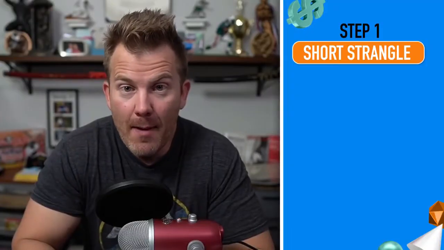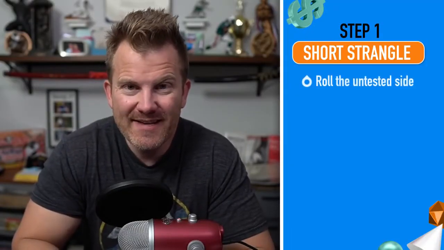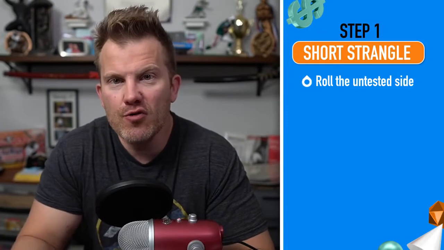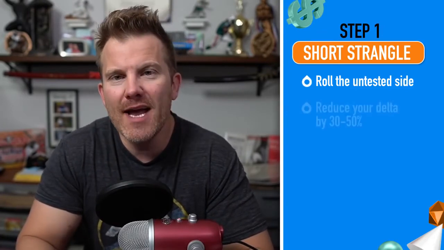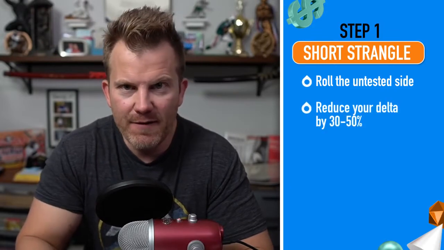It isn't until one of the short strikes gets hit that the adjustment protocol to follow is triggered. All right, so what happens when the stock rallies and your short call gets hit? The stock falls and your short put gets hit. It's basically a three-step process with a fourth bonus step that you can execute at your discretion. So let's get into it. All right, step one, you roll the untested side into a tighter strangle where your objective is to reduce the magnitude of your deltas by 30 to 50%.